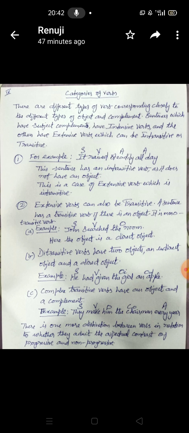But there are certain verbs in which action is not involved, like we saw in the case of stative verbs, which do not allow the progressive form, which do not admit the ing form. The second example is it rained steadily all day. Now, can we convert it into progressive? Yes, we can. It was raining steadily all day. So we do not have any problem in these two sentences; they easily take the progressive and the ing forms.